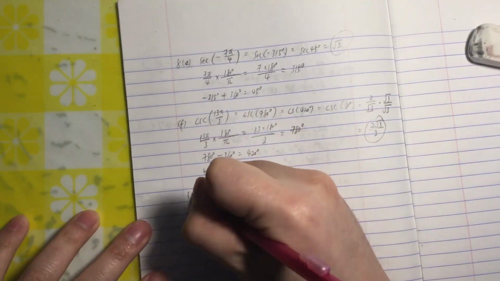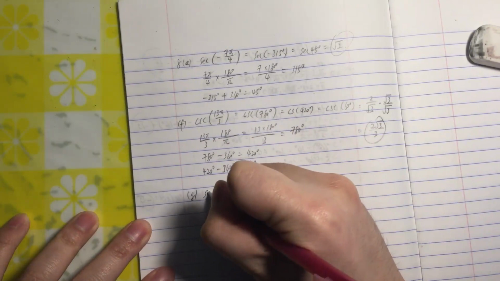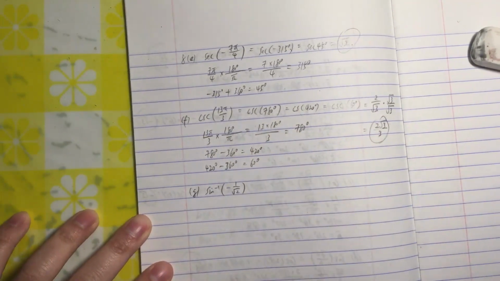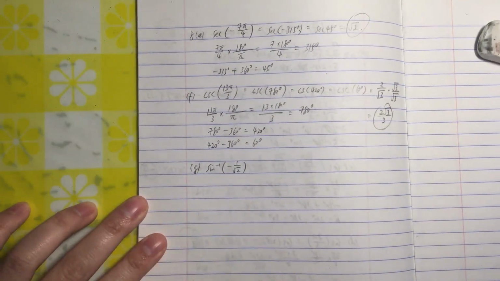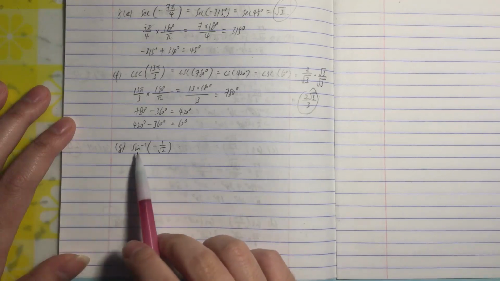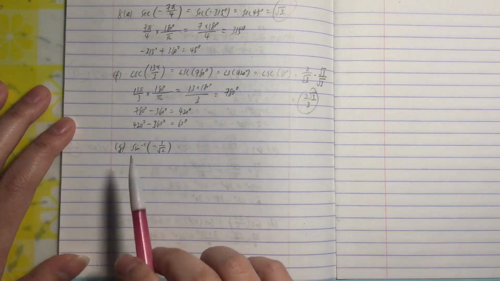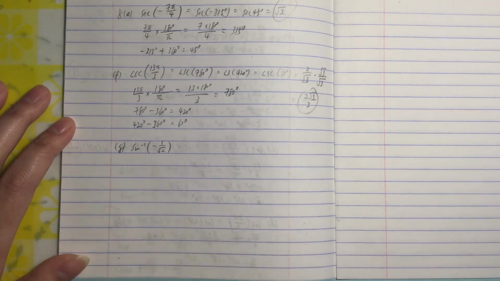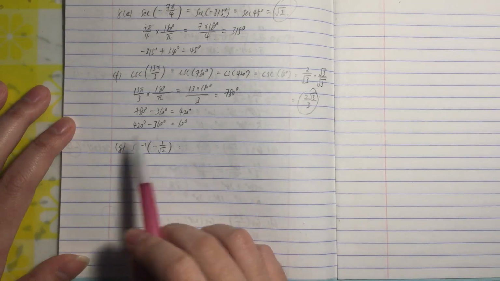Part G. How can we evaluate inverse sine of negative 1 over radical 2? For inverse trigonometry functions, the rule is that if the function is inverse sine, tangent, or cosecant, I can directly pull out negative sign. But for cosine, cotangent, or secant, when I pull out negative sign, I must add pi in the front.